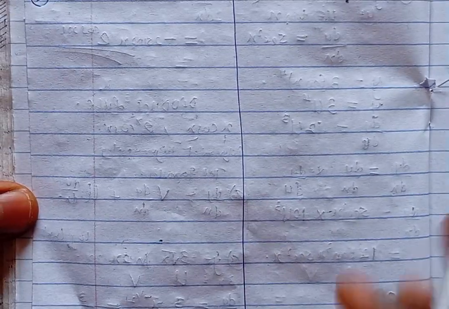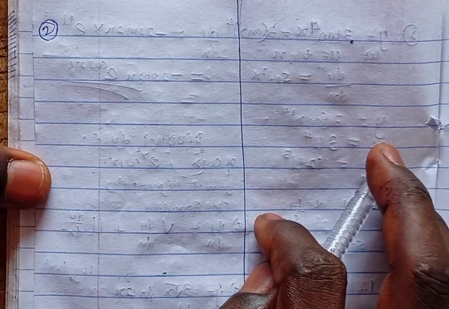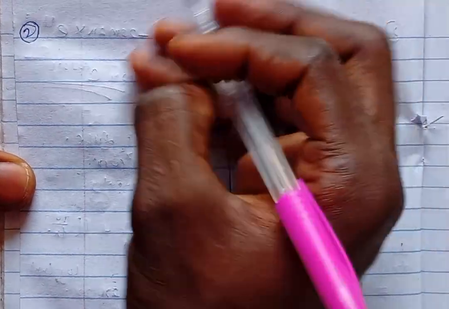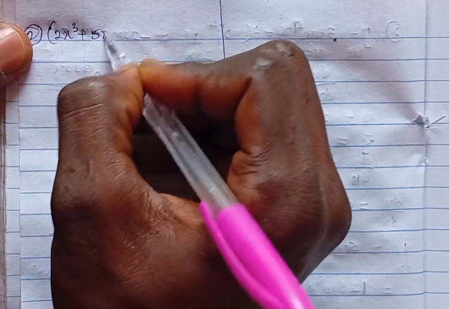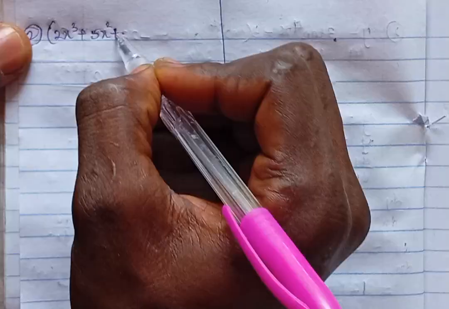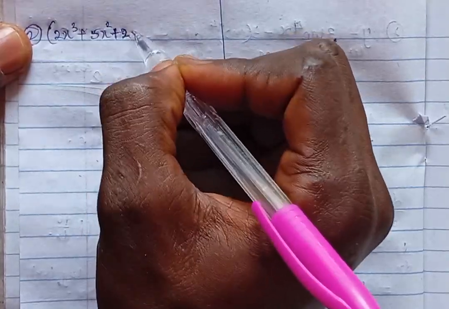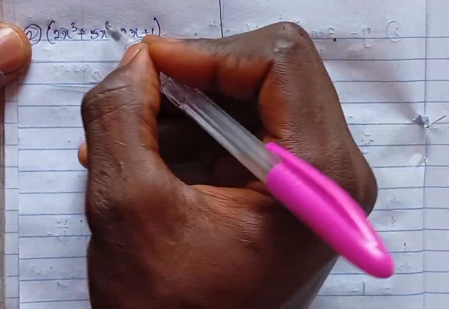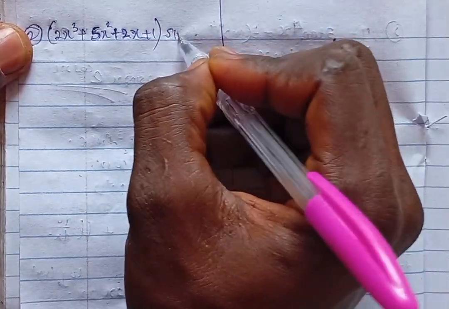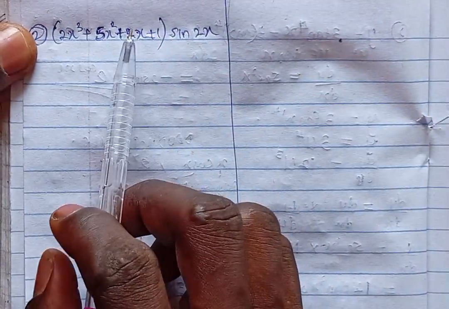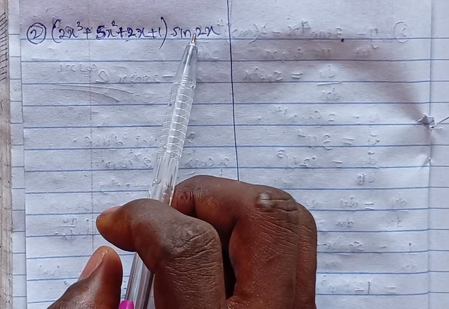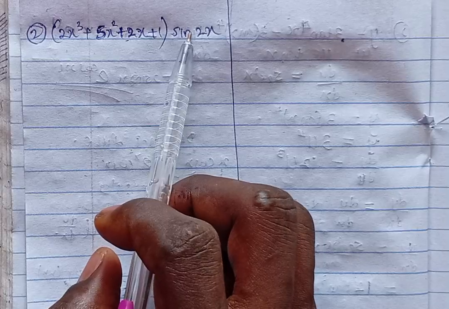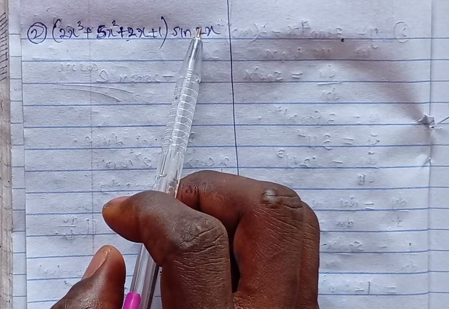Question 2. Okay, let's pick a function. Let's say we have something like 2x raised to power 3 plus 5x squared plus 2x plus 1, multiplied by sine 2x. You should know that this is the multiplication of a polynomial by a trigonometric function. So it means you have to solve this one too, and you are going to use the product rule because they are joined together by multiplication.